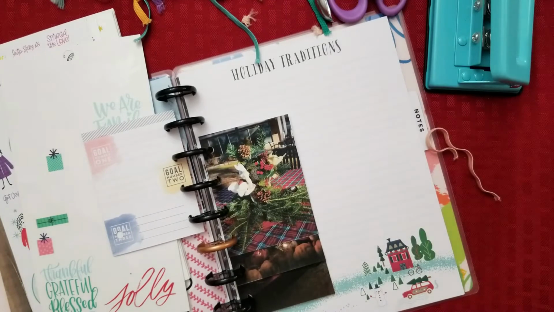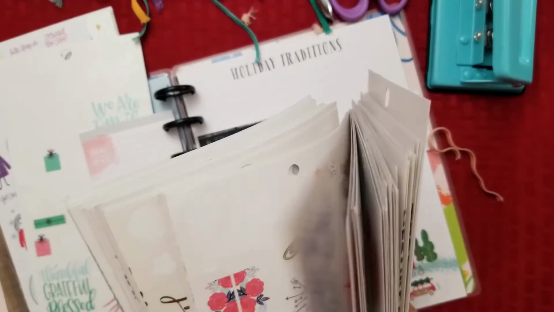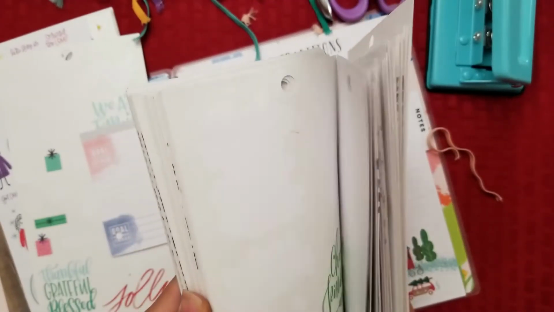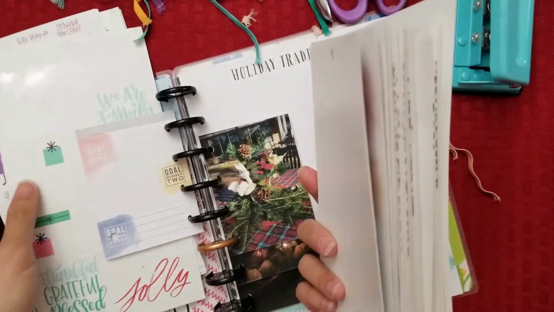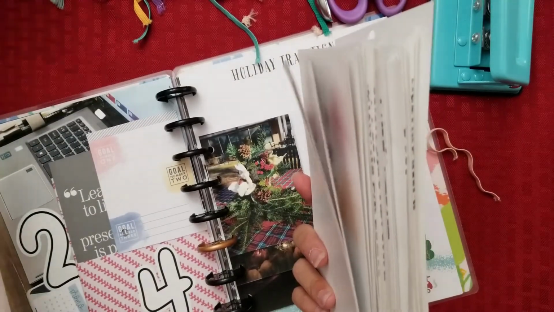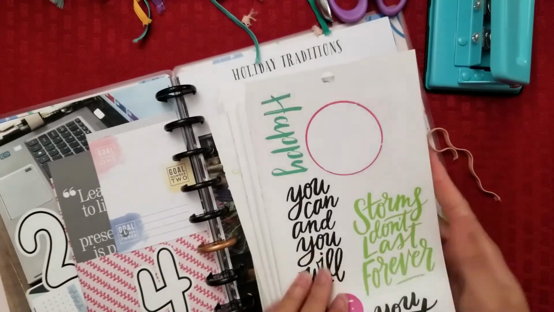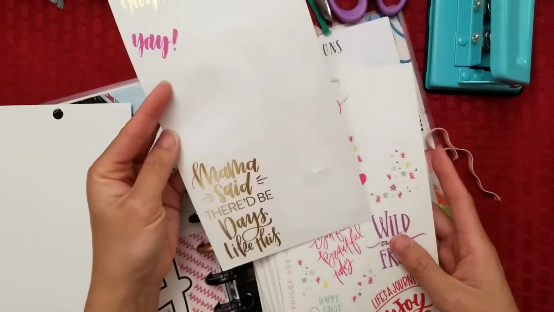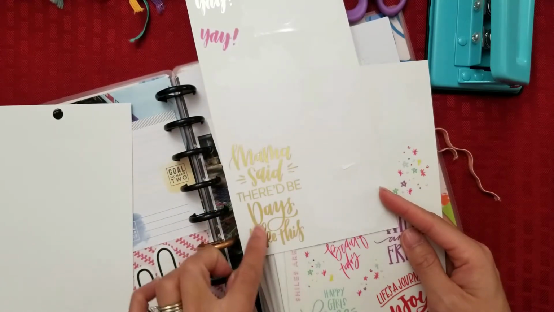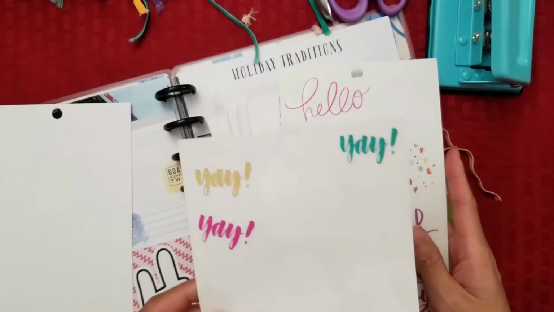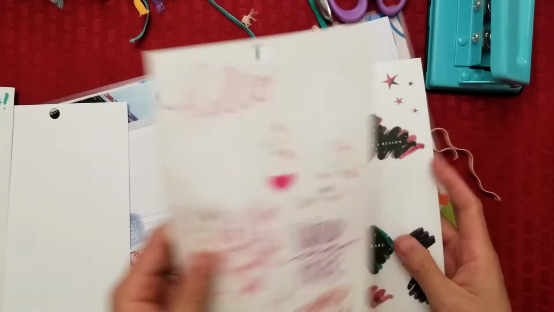Let me go grab some more stickers. Okay, so I pretty much have to go with all these words that I have, because I feel like that's where I'm gonna find some of this gold foiling or just foiling in general. So let me see. I can kind of use this. I'm thinking like this. That'd be super cute. Yay. All right, I'm gonna save that to the side.